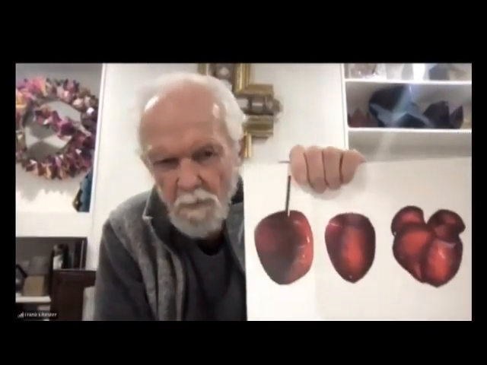Another thing I noticed about the heart was that it had 3 lines. Now this is a model right out in the front of this university, the medical school. It had 3 lines that went up from the very tip up to here, and then when it got to this point, that line disappeared.